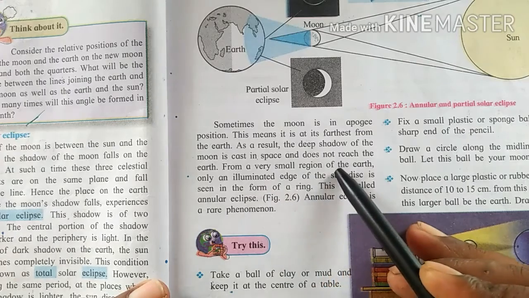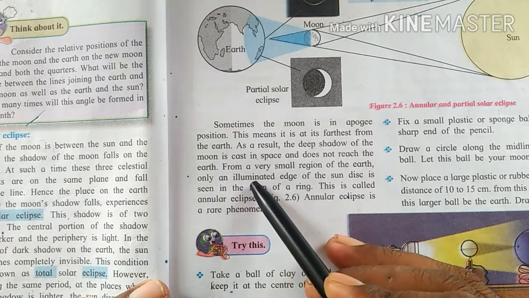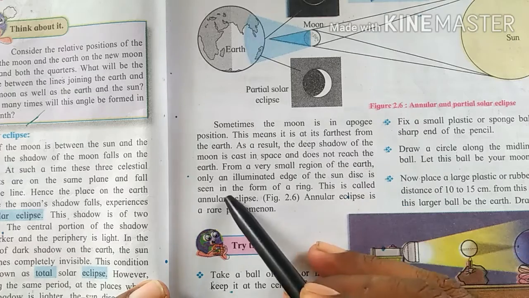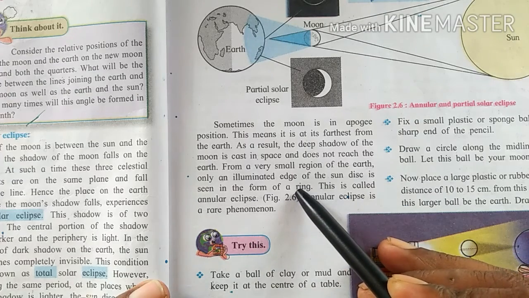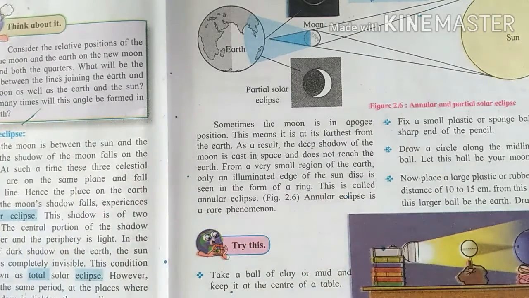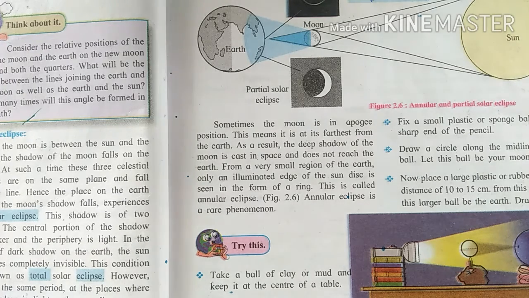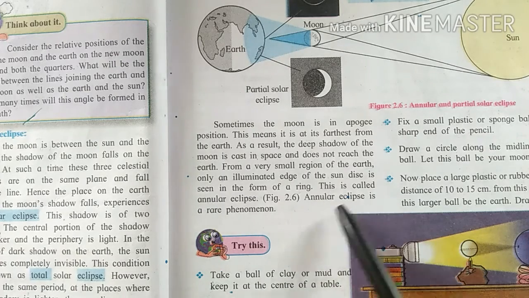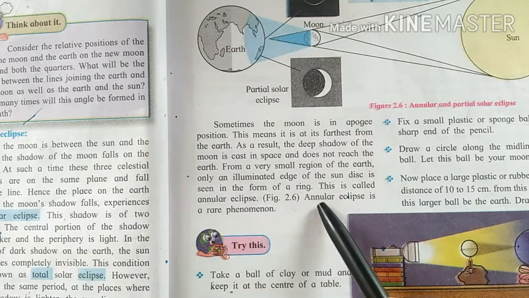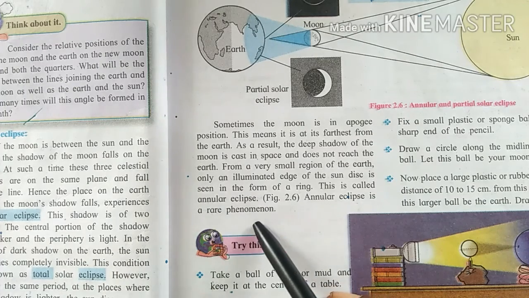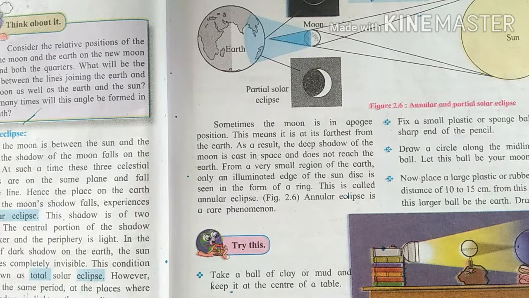From a very small region of the earth, only a luminous edge of the sun's disk is seen in the form of a ring. It is very far from the earth in apogee position, so we are not able to fully cover the sun. That is the reason only the little edge of the sun we can see, lit up. This is called annular eclipse. Annular eclipse is a rare phenomenon. It takes place rarely, not frequently.